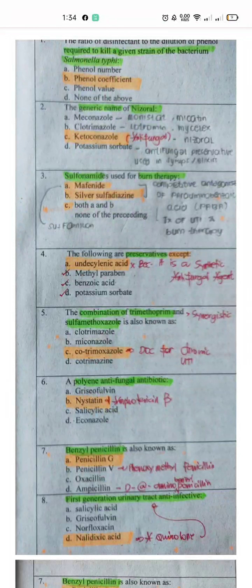Number 5, the combination of trimethoprim and sulfamethoxazole is also known as your cotrimoxazole, and this is your drug of choice for chronic urinary tract infection. So, it is the DOC for UTI, your cotrimoxazole, a combination of sulfamethoxazole plus trimethoprim.